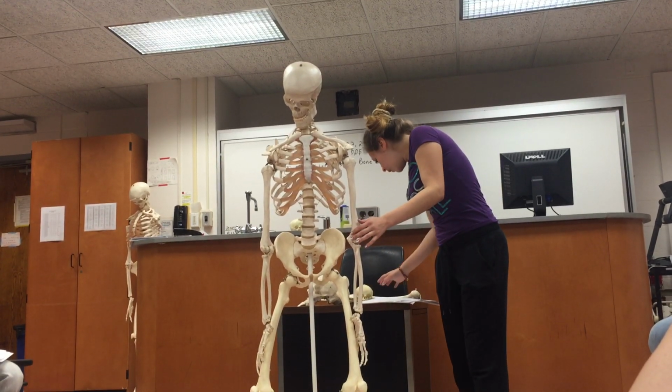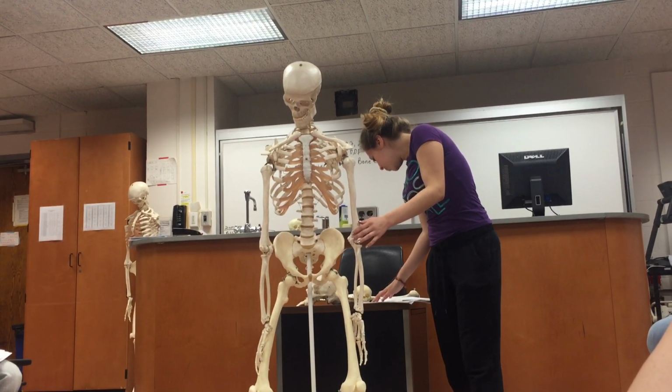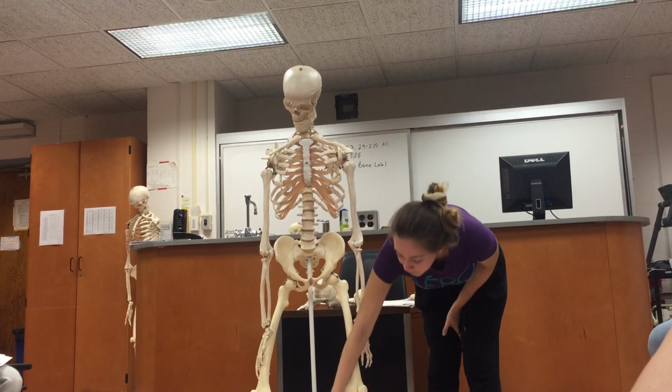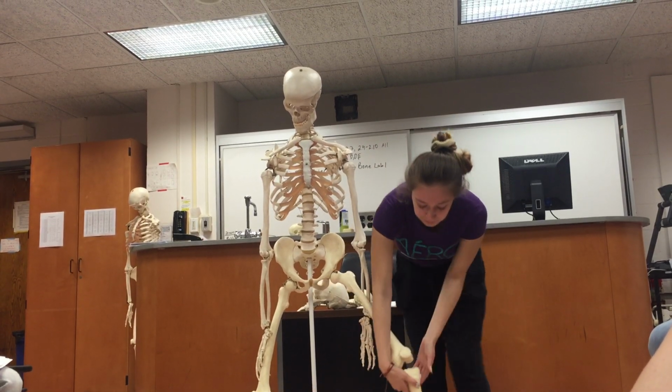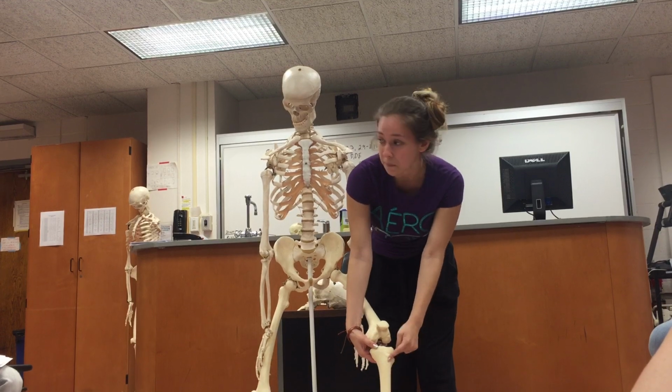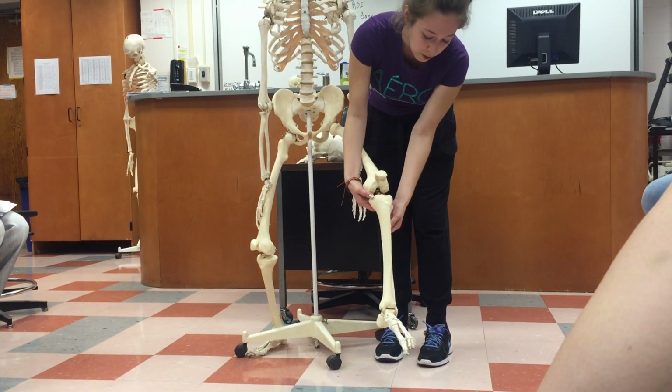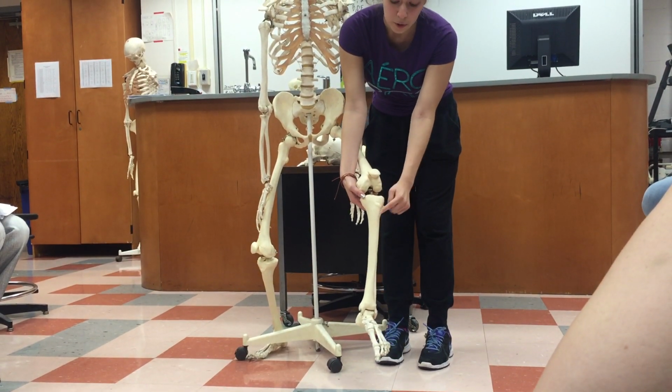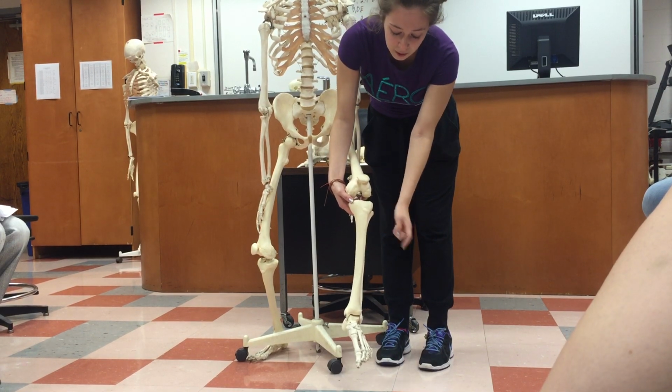And then femur, tibia. Okay, so the tibia is the big guy. The tibia is this guy. Okay? The small guy is your fibula. So femur, tibia, fibula.